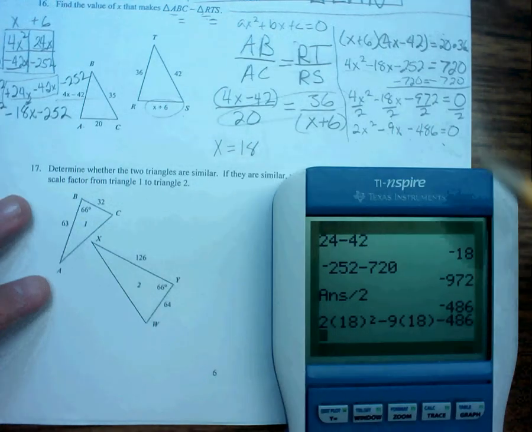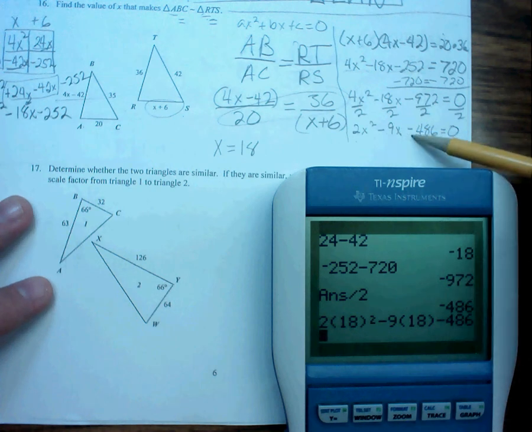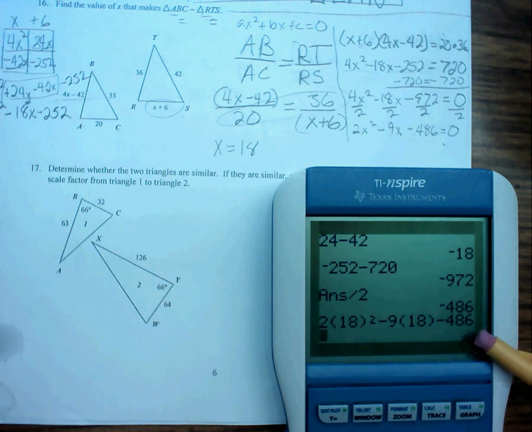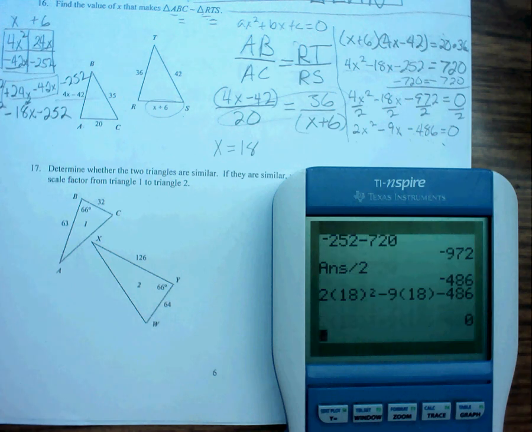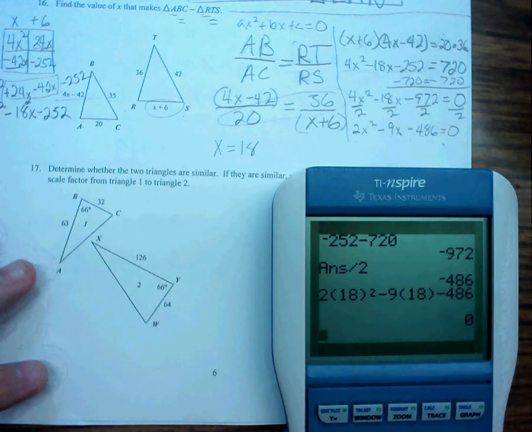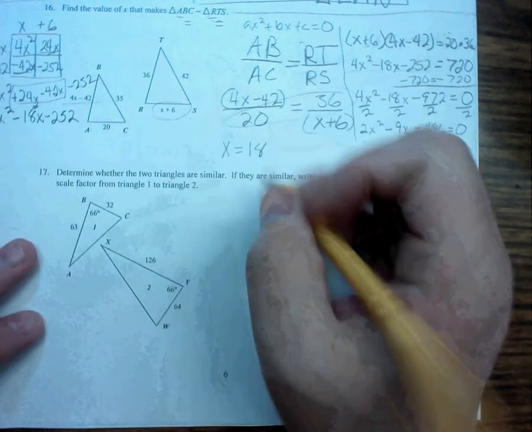So I'm taking this equation, 2x squared minus 9x minus 486, and plugging in 18. When I hit enter, I should get 0. You see what I did? I found the value of x that made this whole thing equal 0, and in a quadratic, zeros are the solutions. So that's it, we're done.